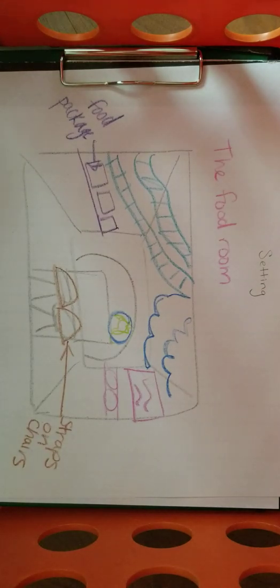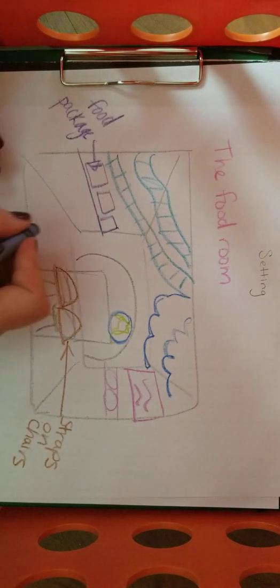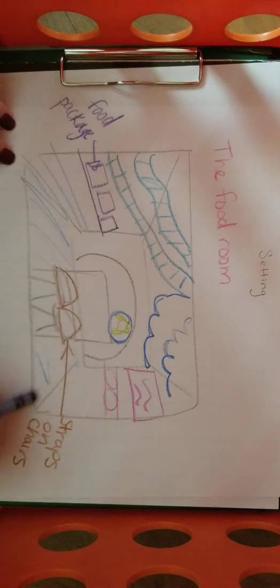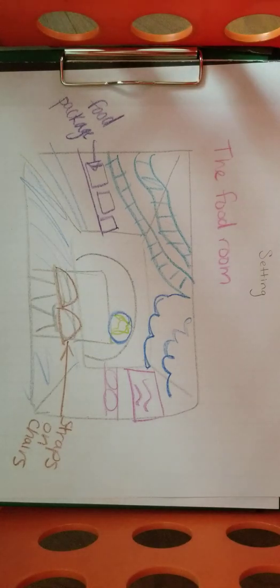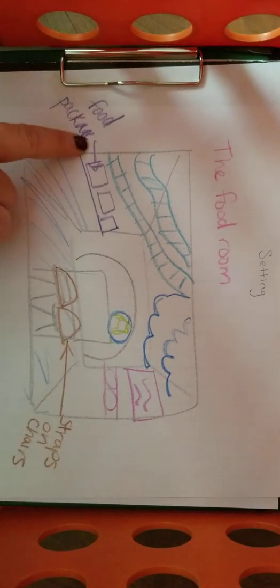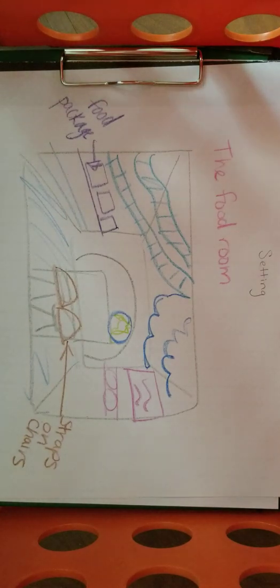So as you can see, I'm a really good artist. Just going to add some color. So that's my setting. It's the food room. The things that are most significant for my story are going to be the straps on my chairs and the food package. How did I come up with those ideas? Because that might be what you're asking.